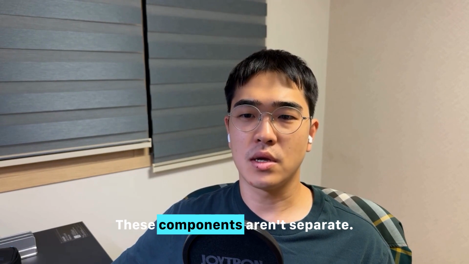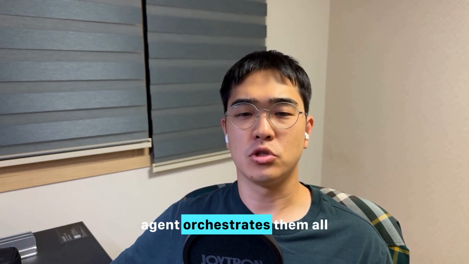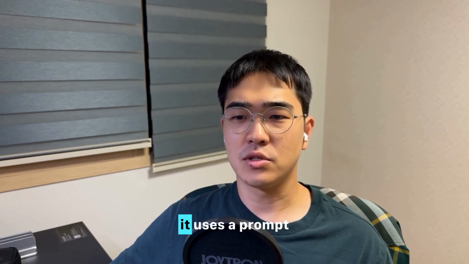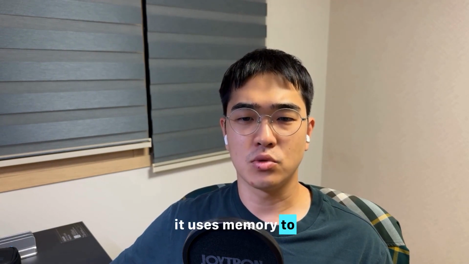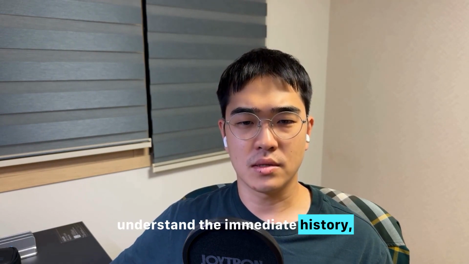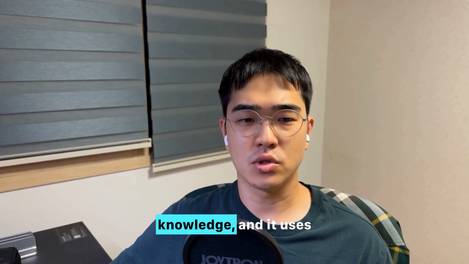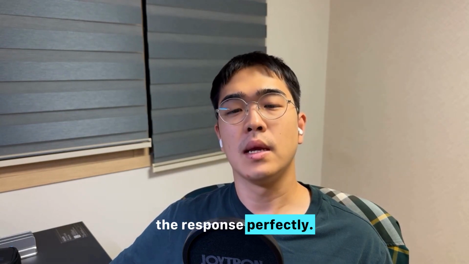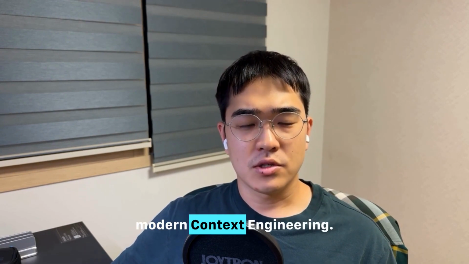These components aren't separate. A truly advanced AI agent orchestrates them all in real time. For any given task, it uses a prompt to define its goal. It uses memory to understand the immediate history. It uses RAG to pull in relevant factual knowledge, and it uses user context to tailor the response perfectly. This is the art of orchestration that defines modern context engineering.